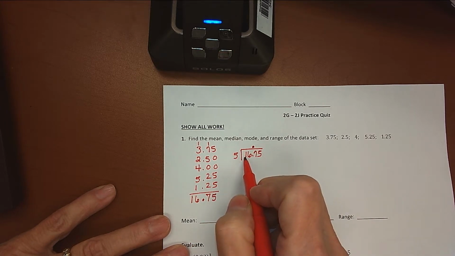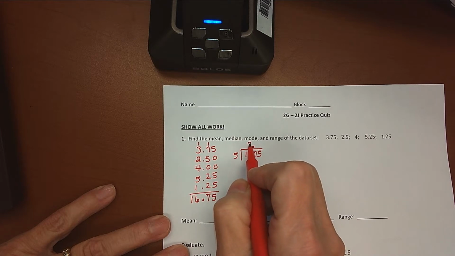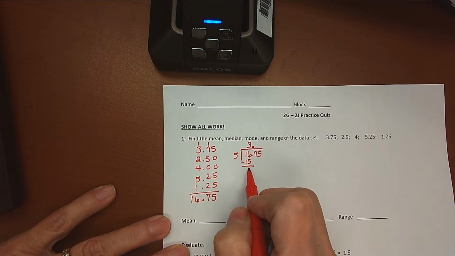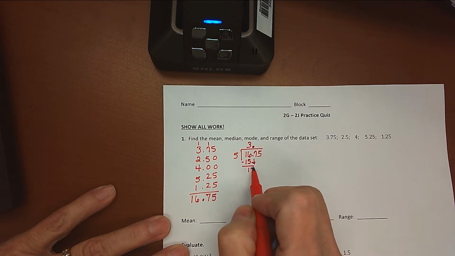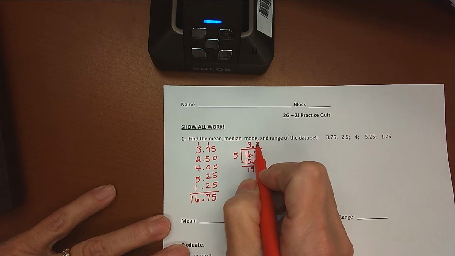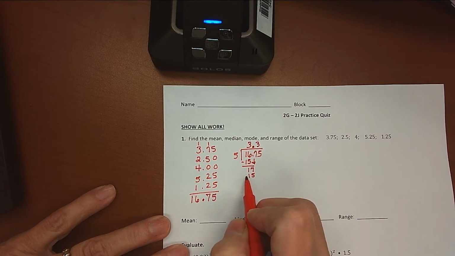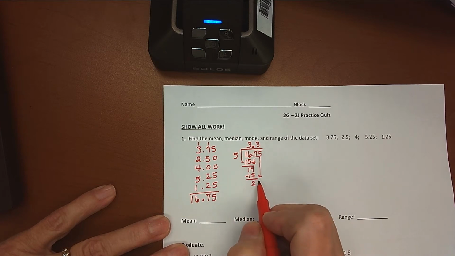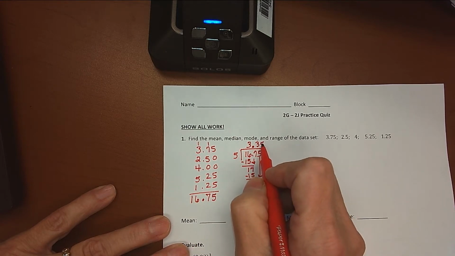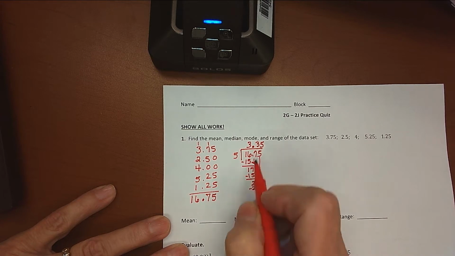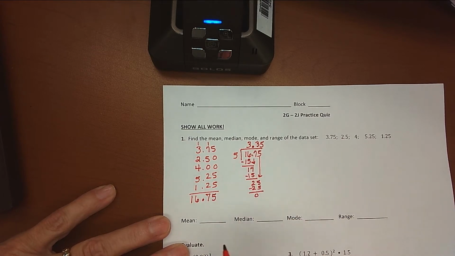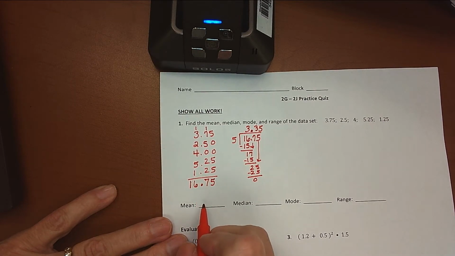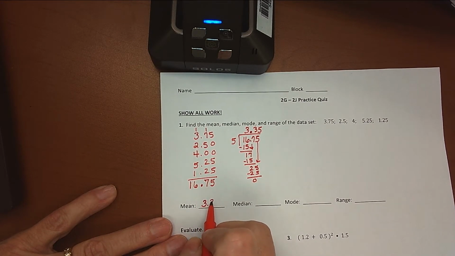5 cannot divide into 1, but 5 can divide into 16 3 times. 3 times 5 is 15. Subtract the 15 from my 16, get 1. Bring down my 7. 5 does divide into 17 3 times. Subtract the 15 from 3 times 5, get 2. Bring down my 5, and 5 divides into 25 5 times. Subtract my 5 times 5, which is 25, and get 0. So my mean, my overall average, is going to be 3 and 35 hundredths.